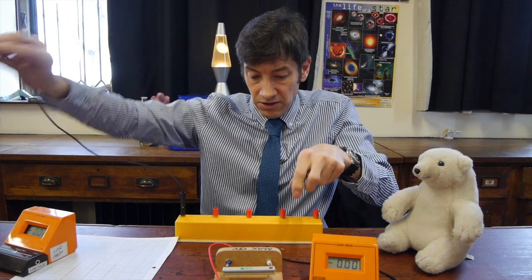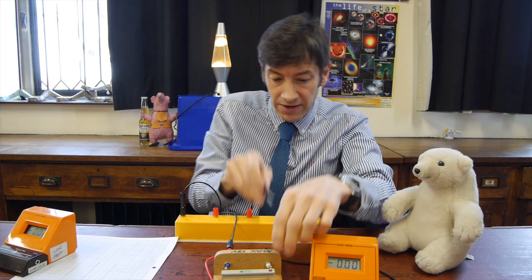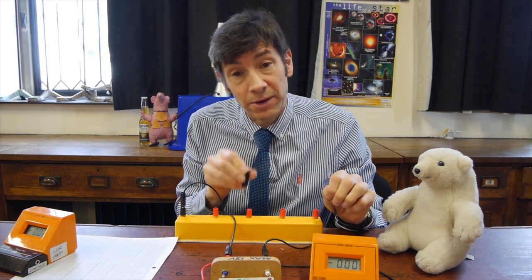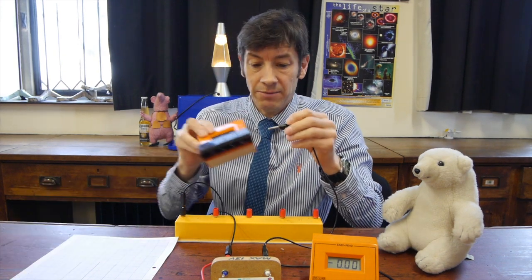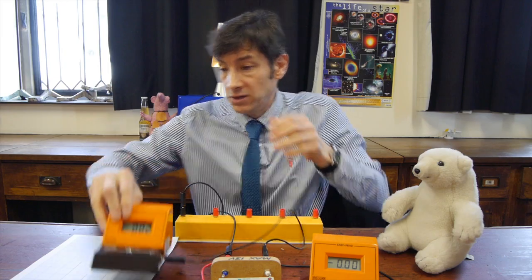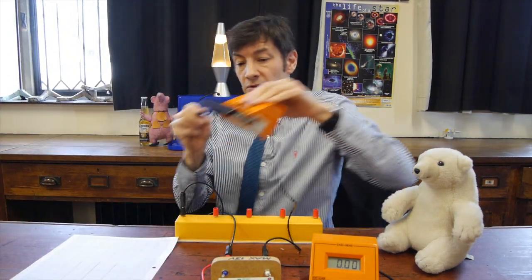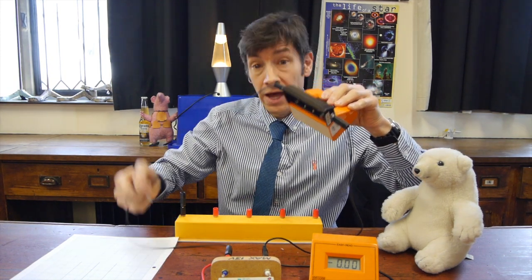So here's the electricity coming from the battery going into the fixed resistor and then coming back. But I'm not going to go straight back to the battery. I need to measure the current coming back. So here's an ammeter, and I need one more wire, from the ammeter coming back to the battery.